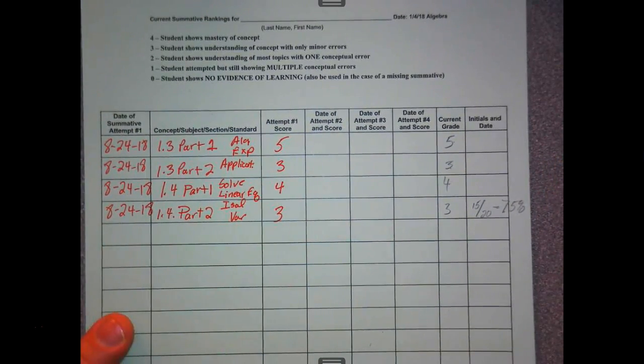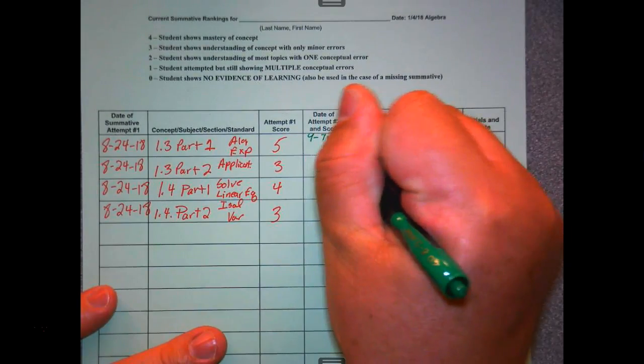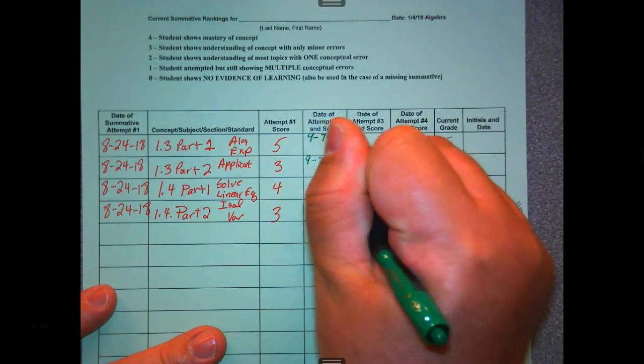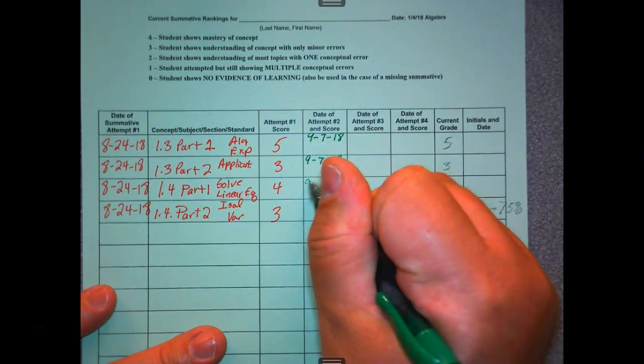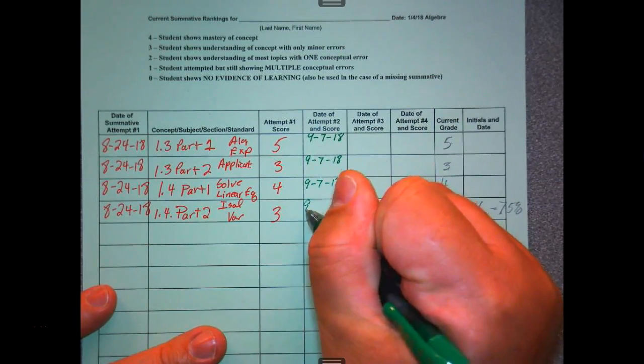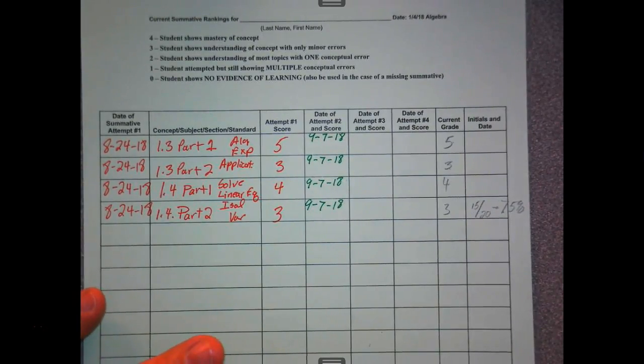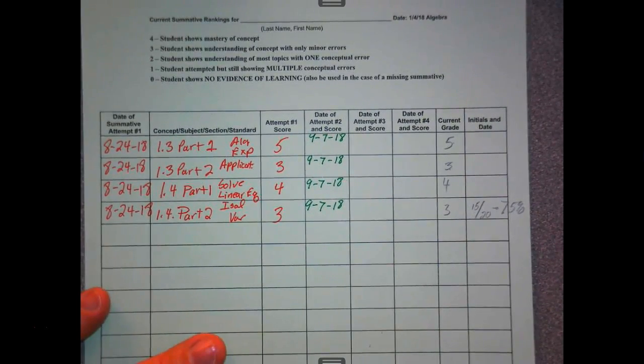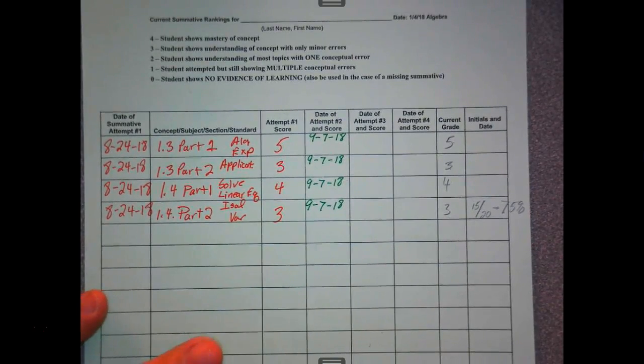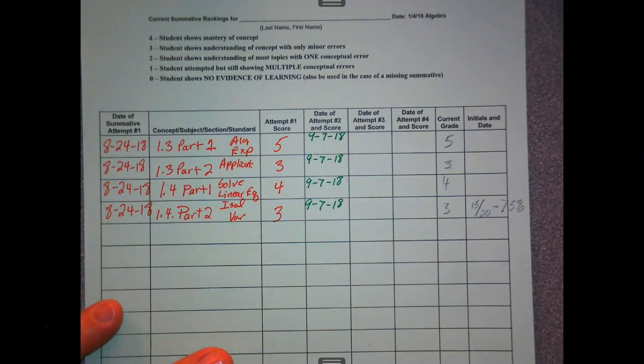Okay, so here's what we're going to do. The date of the quiz that we retook all of them, right? So you're going to put 9, 7, 18, because we retook all of them. You had the opportunity to retake all of them, right? Yeah, there's plenty more extra sheets over there if you need them. And then we had, what, 3 new sections, right?